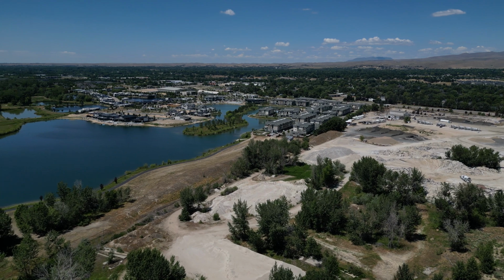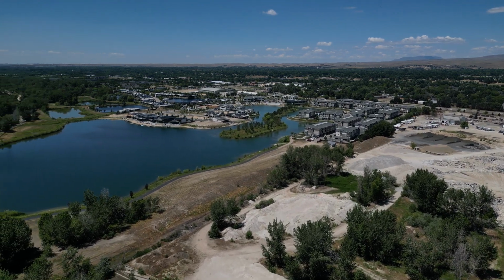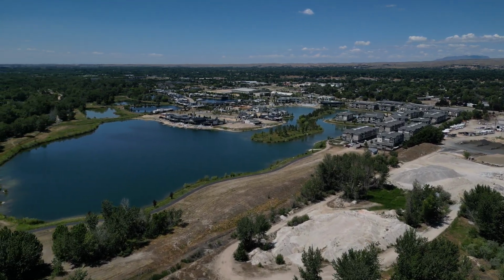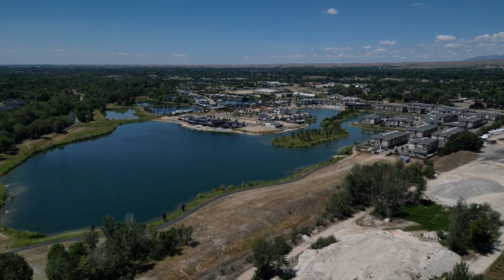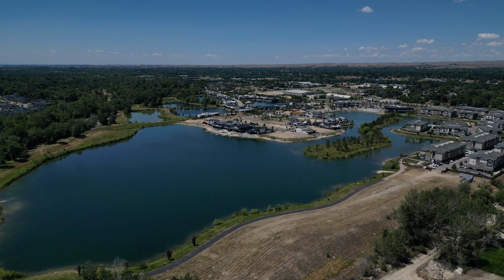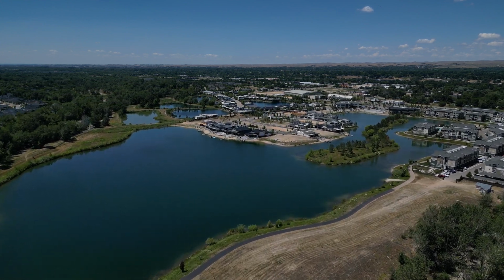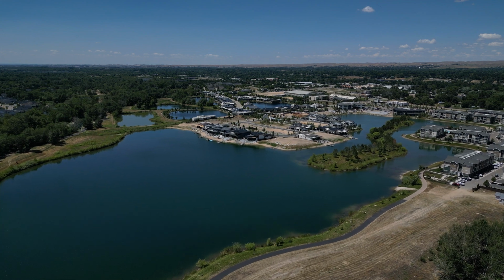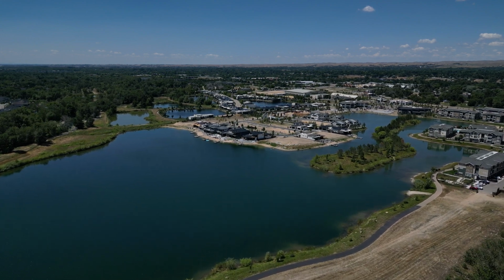And again, that road off in the distance there you see is called State Street, and that used to be the main kind of east-west road that it took you into Boise long before my time. But yeah, boy, we got another big development here, don't we? We can get down a lot lower here.